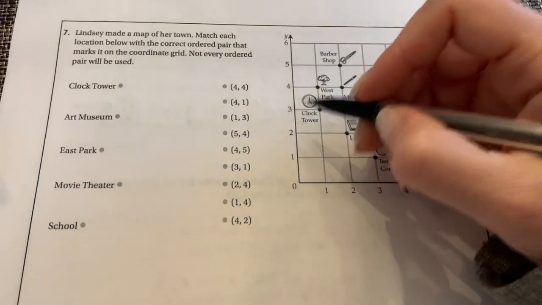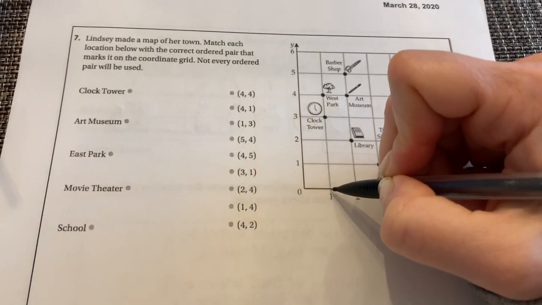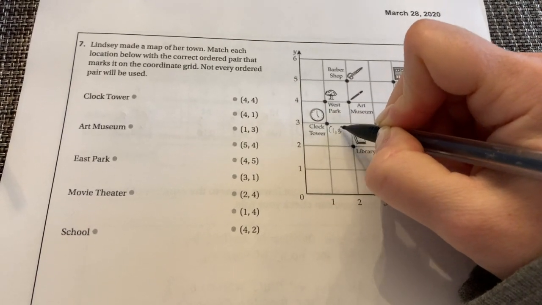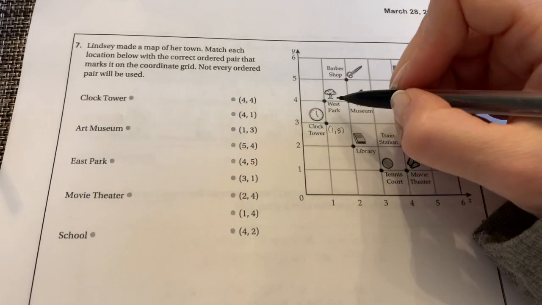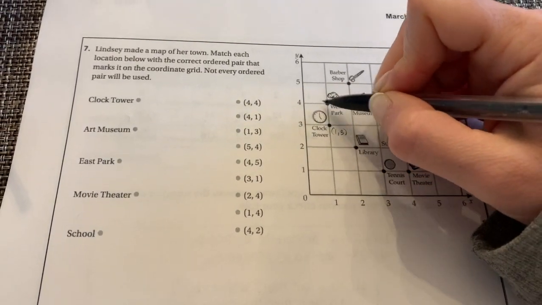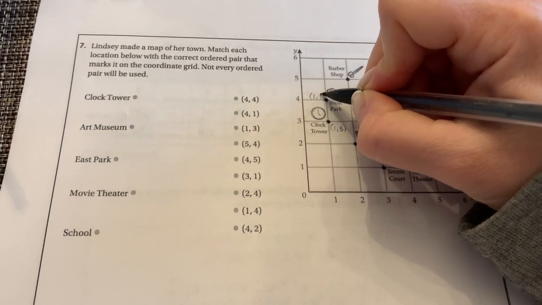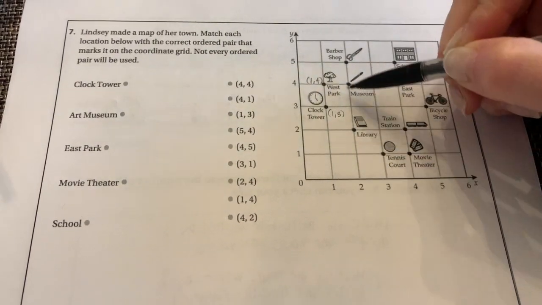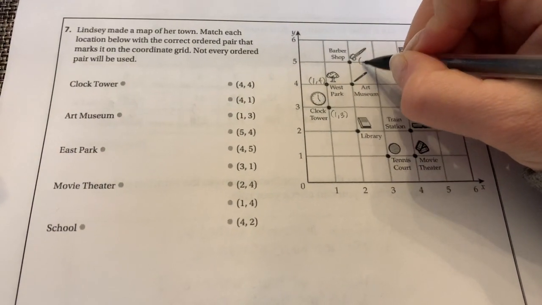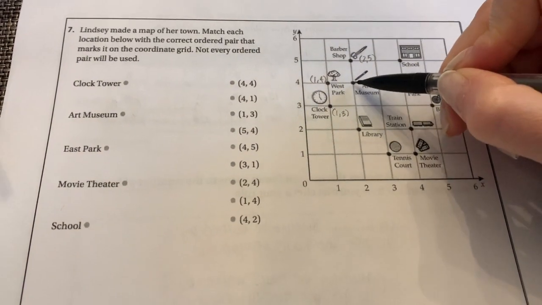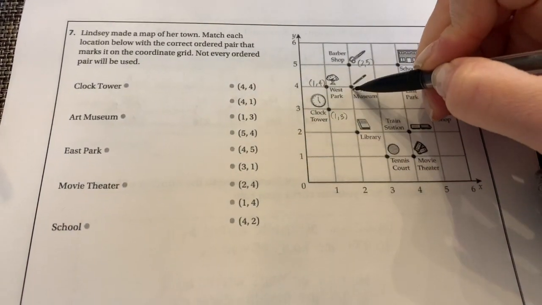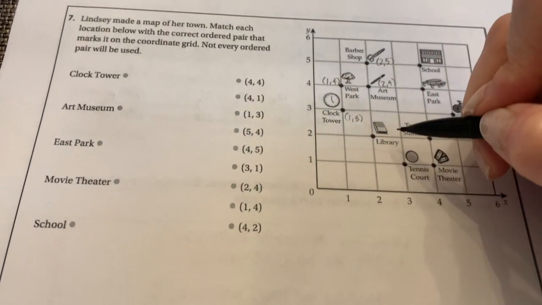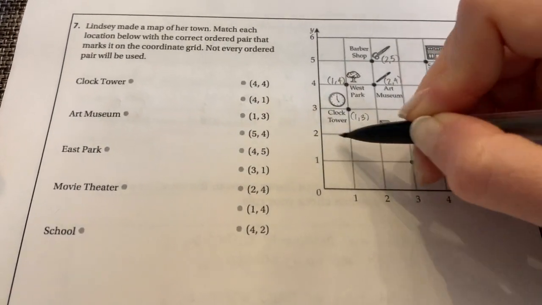My suggestion would be to write each of the ordered pairs and then you can match them a little bit easier. So for example, the clock tower is at 1, 3. The West Park is at 1, 4. The barber shop is 2 and 5, so that's 2, 5. The art museum is 2, 4. The library is 2 and 2.